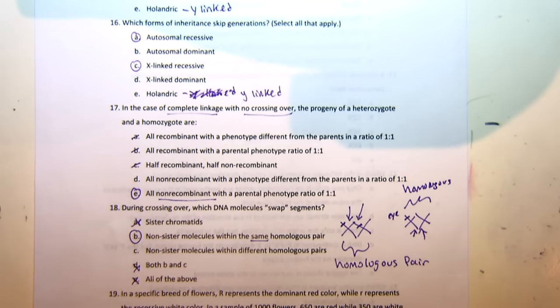If we were to swap segments with a different homologous pair, we'd be swapping segments with completely different genes. All we want to do with crossing over is get different alleles to mix up our genes. Everybody good? So we're always going to swap with the same homologous pair, non-sister chromatids.